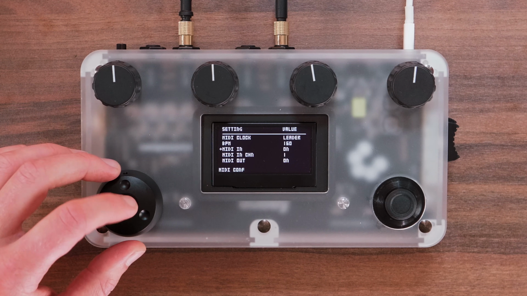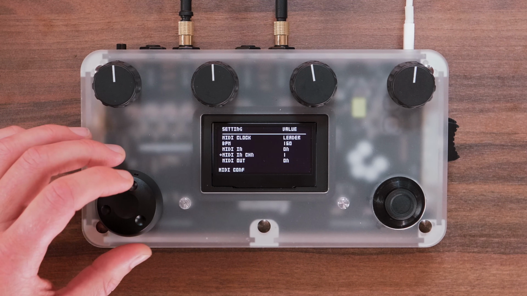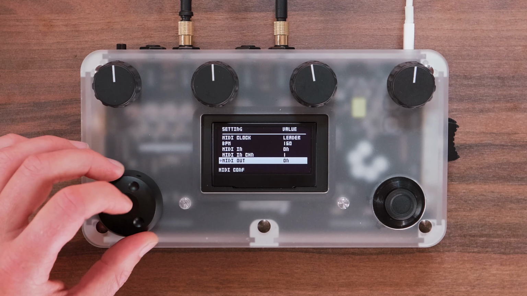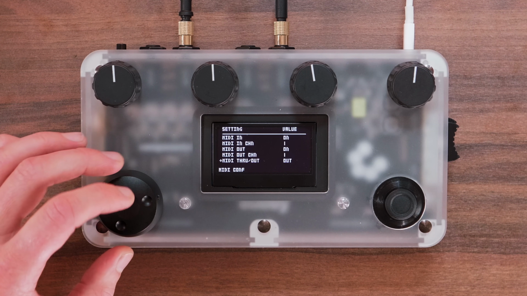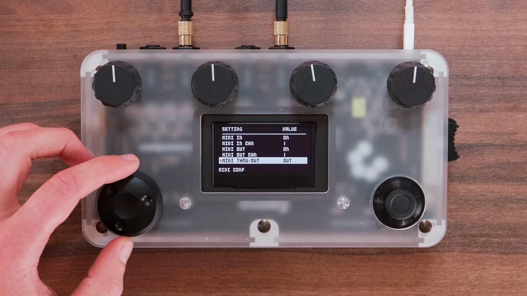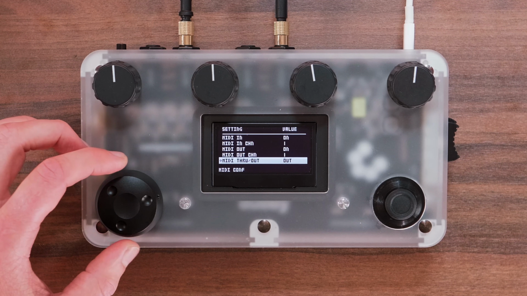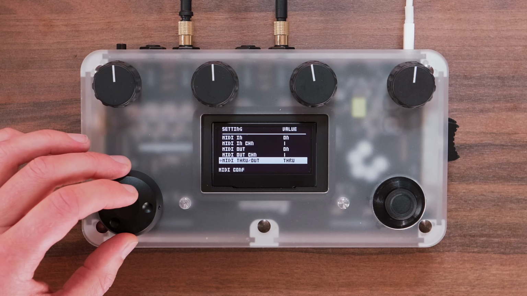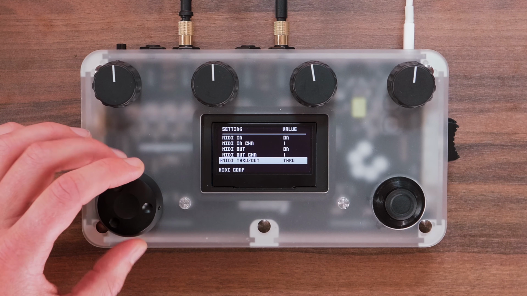I can turn MIDI in, on and off. I can set the channel. I can turn MIDI out, on and off, and also set the channel. And lastly, we have a MIDI through out relay where you can change whether the output of Dubby should be MIDI out or MIDI through. It has a very nice click.